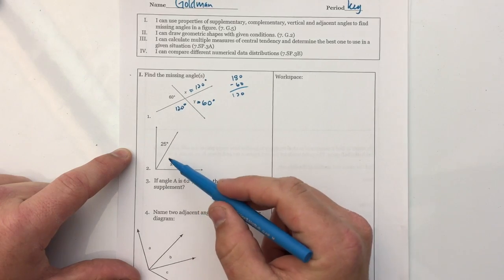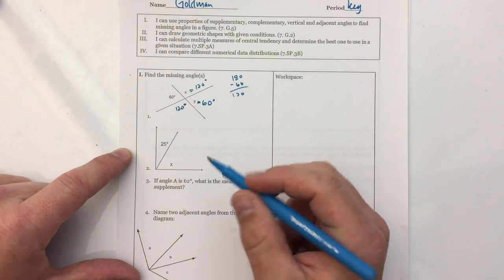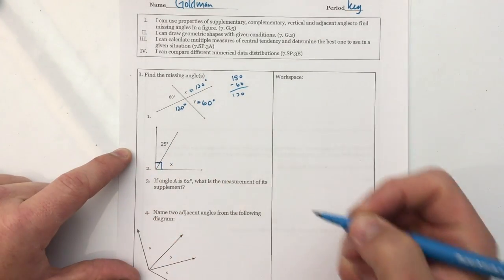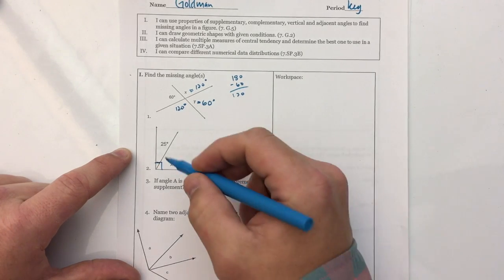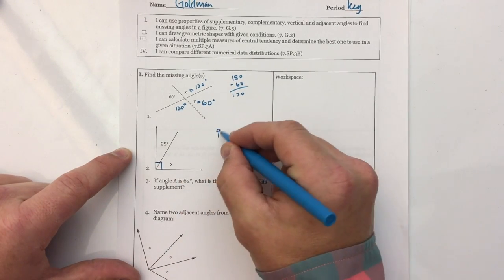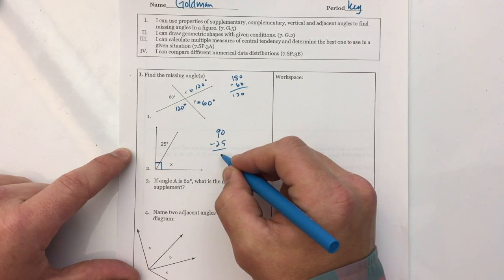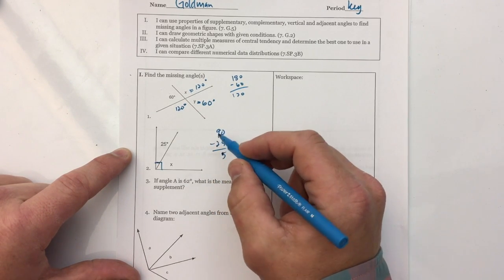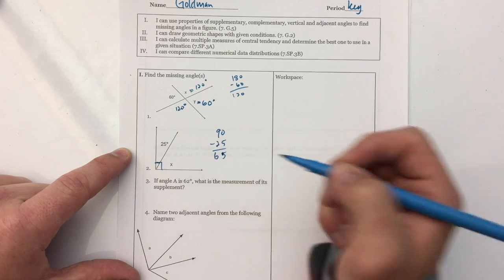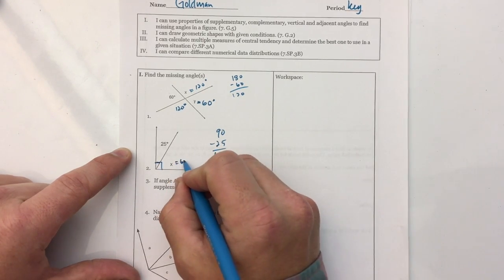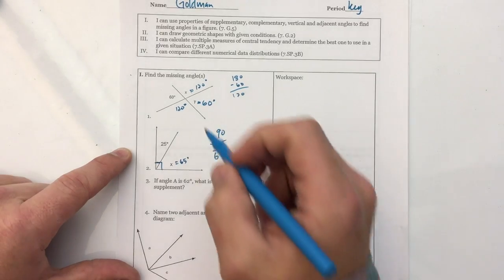For 2, x and 25 degrees are complementary because this is a right angle. So I know that 25 plus x equals 90, or I can set up a subtraction problem and get, what is that, 65? So x equals 65 degrees.